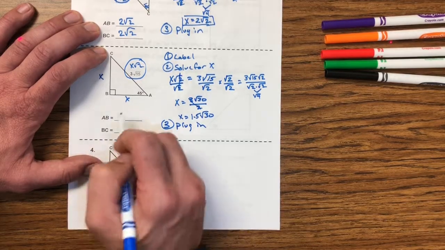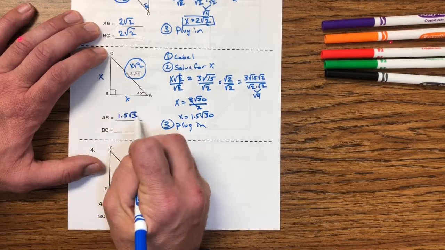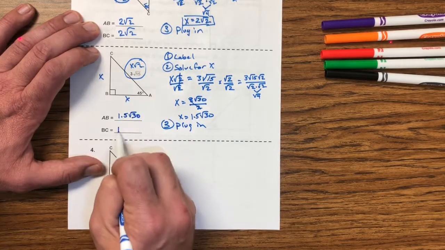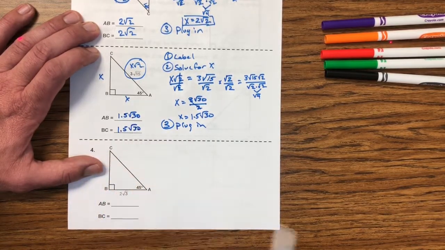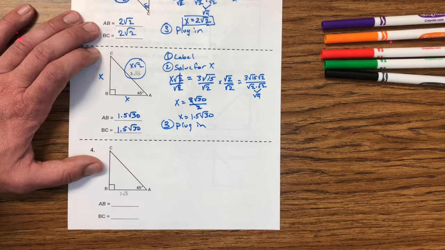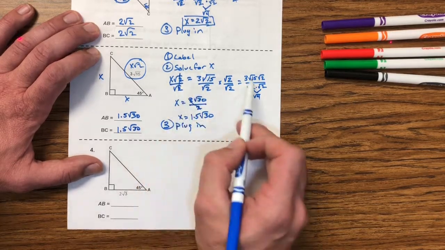Third step, plug it in. A to B is x. That's going to be 1.5 square root of 30. B to C is x, 1.5 square root of 30. Those are our answers. Okay? This is the math part that we have to do.